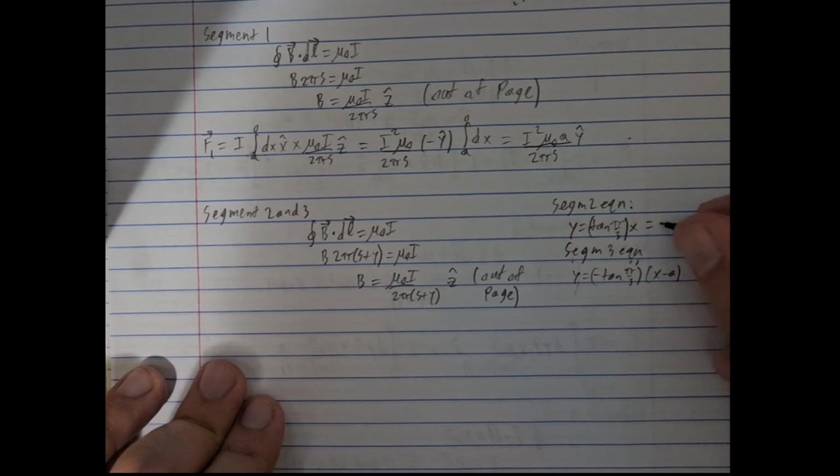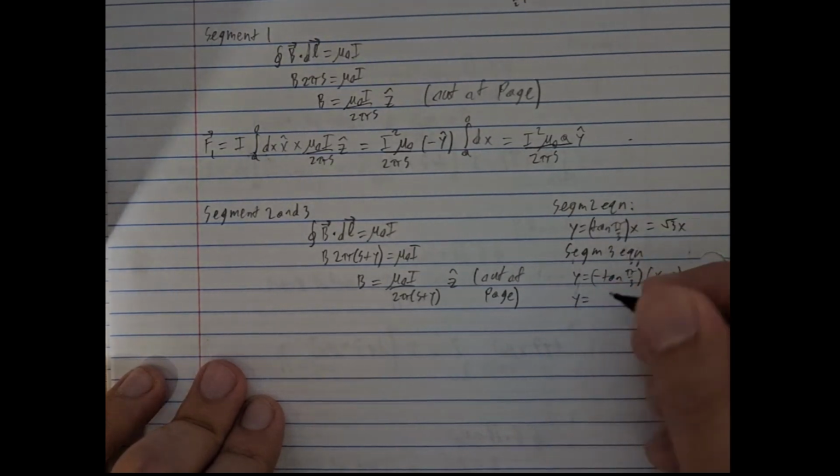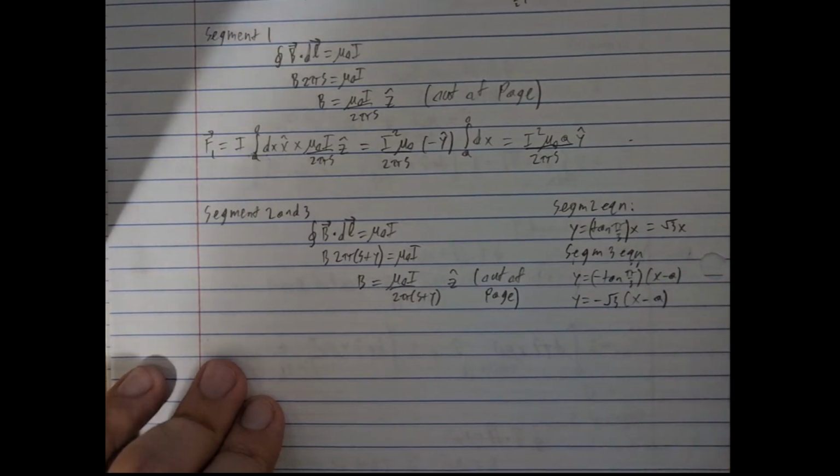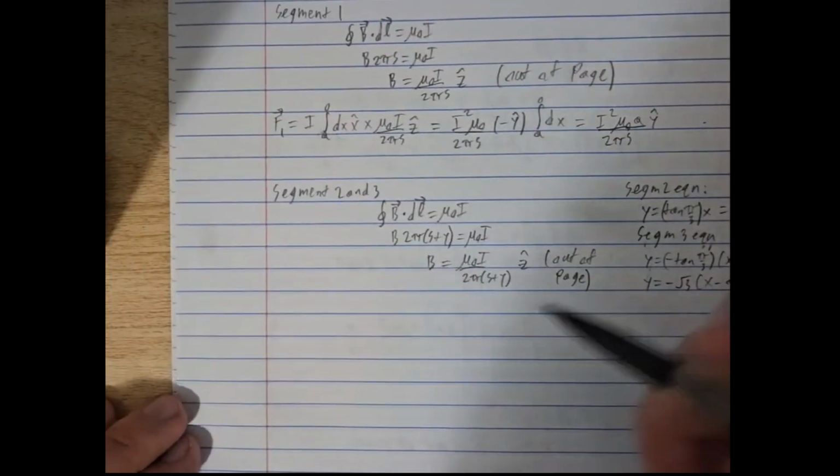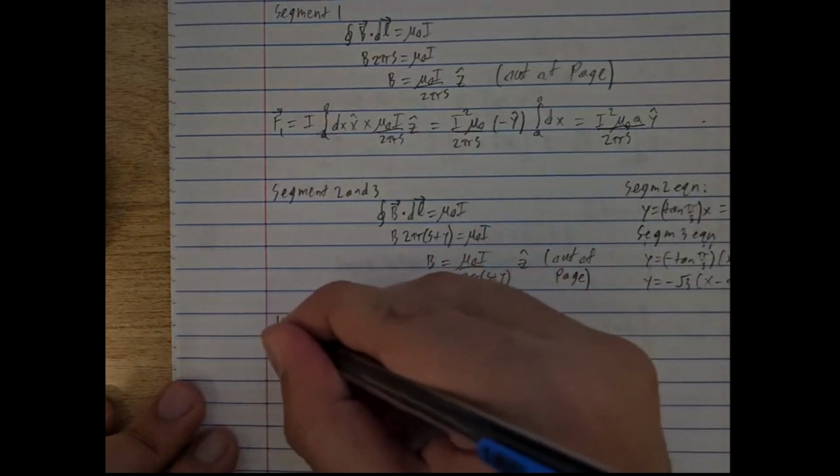We know that tan pi over 3 is root 3, so y is equal to root 3 x, and y is equal to negative root 3 (x minus a). So these equations can help us when we're actually doing the path integrals for the force.